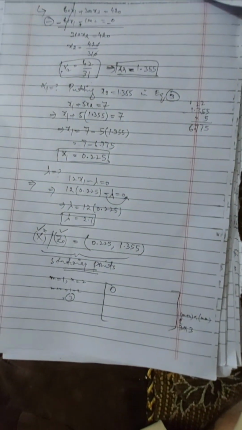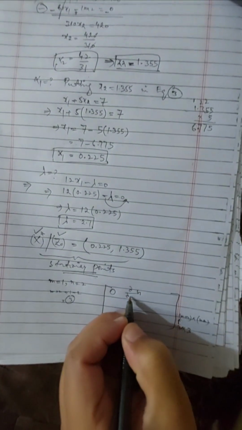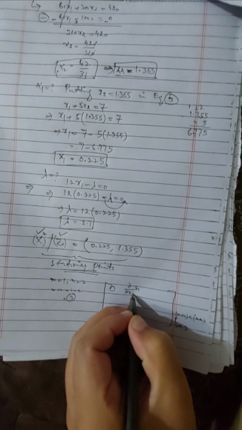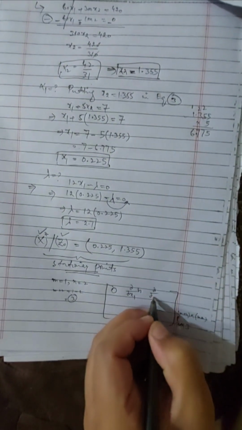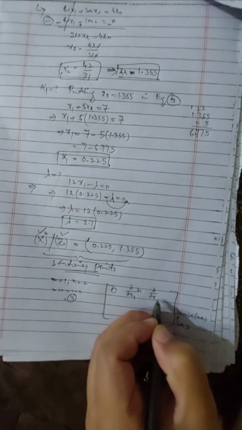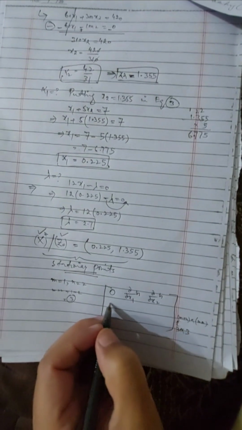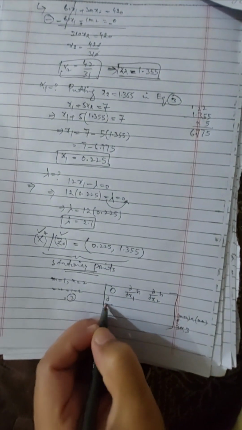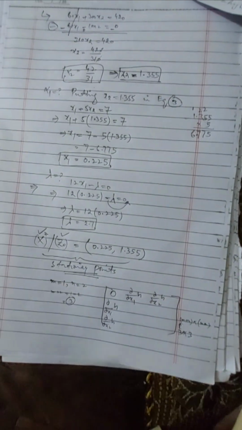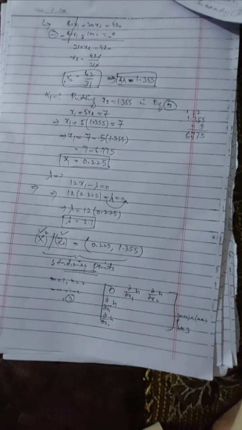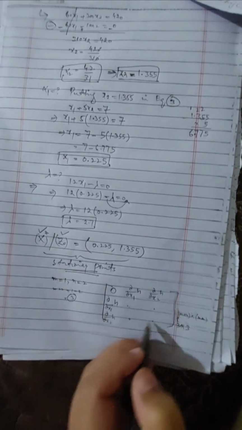will be 0. The second point will be differential of h with respect to x1. The third point will be differential of h with respect to x2. In the column it will also be the same as in the row. Now we need to find the remaining points.